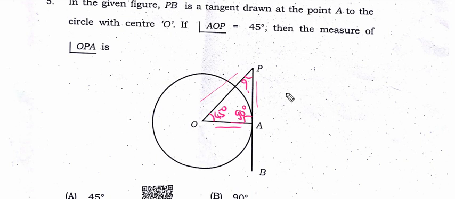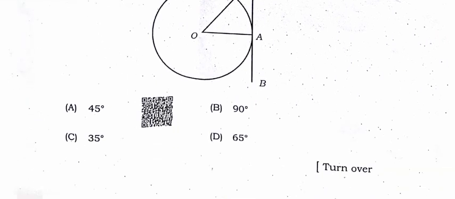So 90 plus 45 gives you 135. We have to subtract this from 180 degrees, that gives you 45 degrees. So therefore the correct answer is 45 degrees. Therefore option A is the correct answer. So then we move on to the next question.